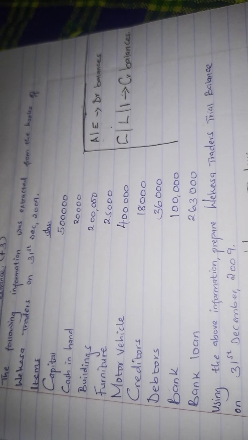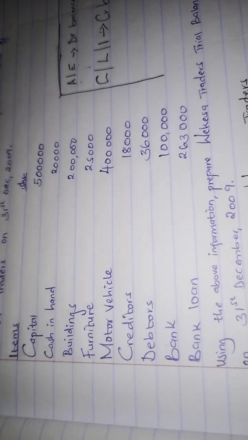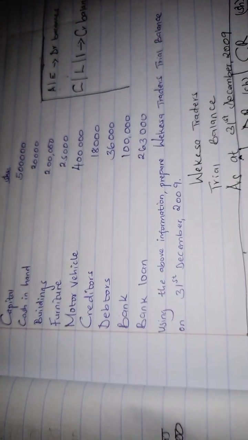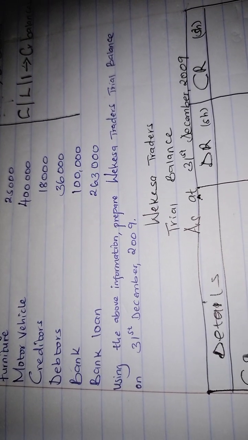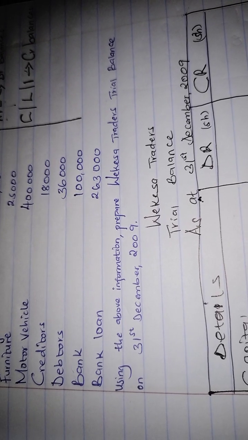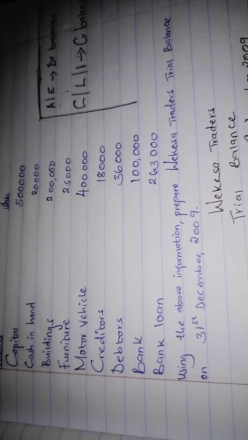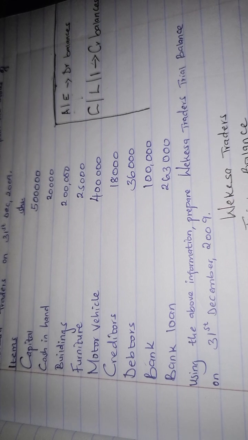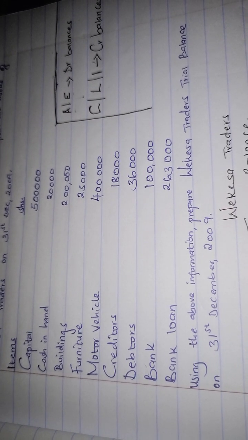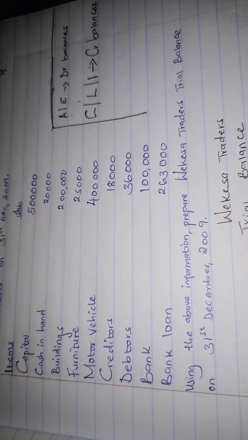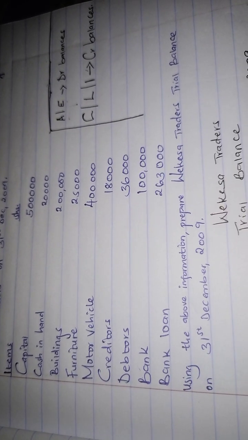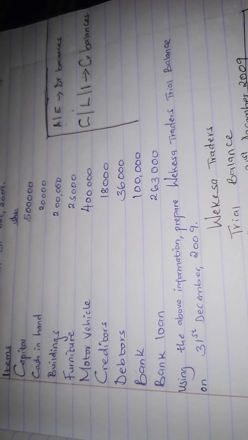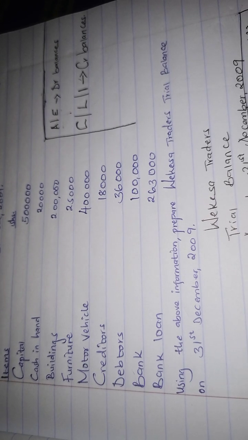So therefore, with that information, we can move on and we start with our first item up there, which is capital. And we are saying capital has a credit balance, therefore we credit 500,000.